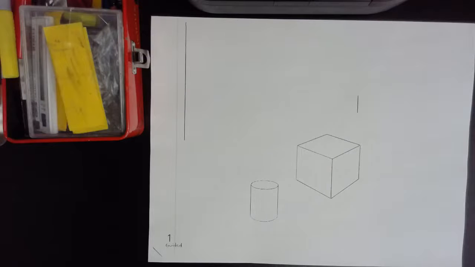Alright guys, we're gonna go over the cast shadow of the cube and the pole. We'll do the other shapes later. Packet number 1 is the guided one. Packet number 2 is the independent one, the one that you have to turn in. And you also have to shade the shape as well. So you're gonna shade the actual shadow, plus the shape.